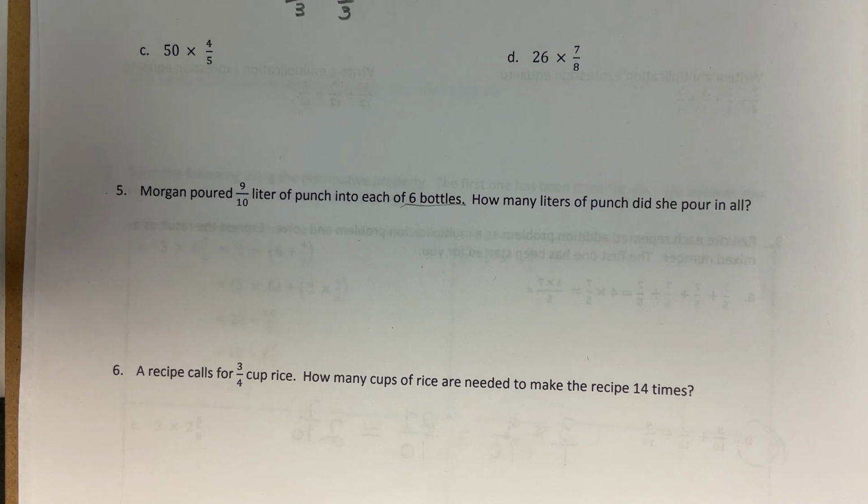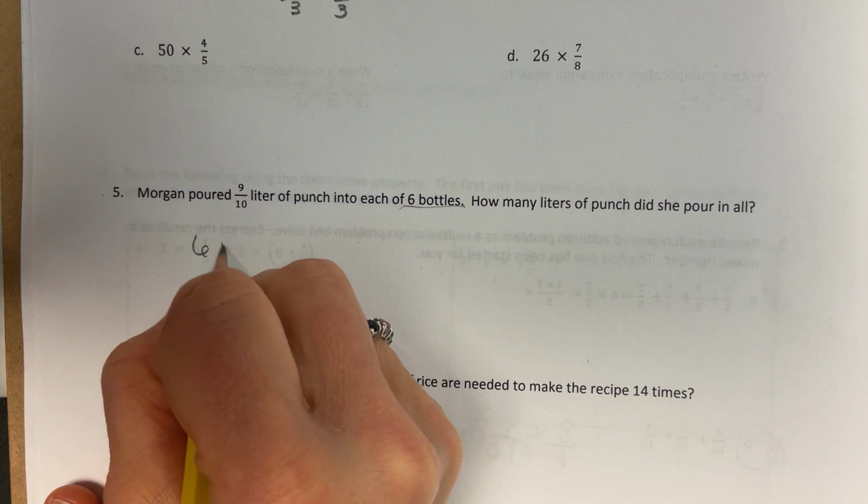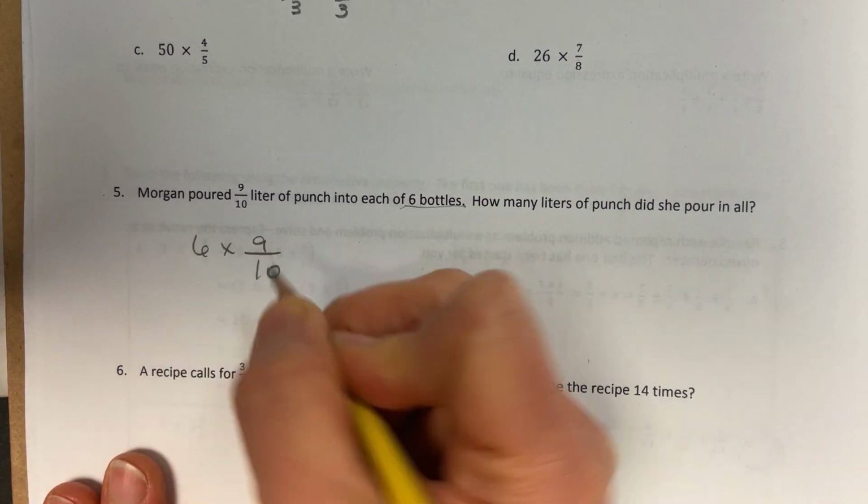Add, or it's quicker to multiply. You have 6 times 9/10, right? Because you have 9/10 and 9/10 and 9/10 and 9/10 and 9/10 and 9/10. So that's 6 times 9/10.